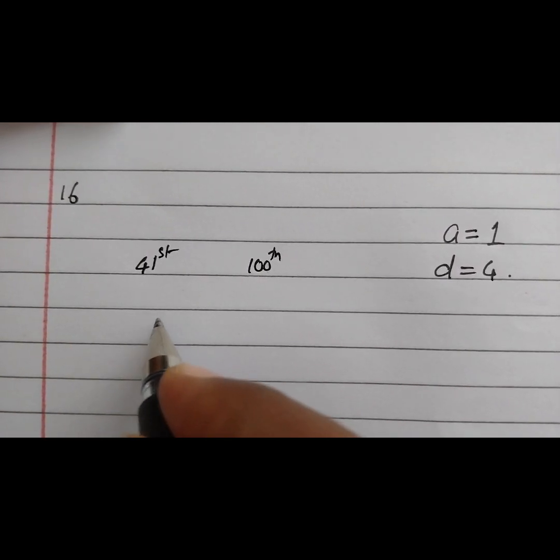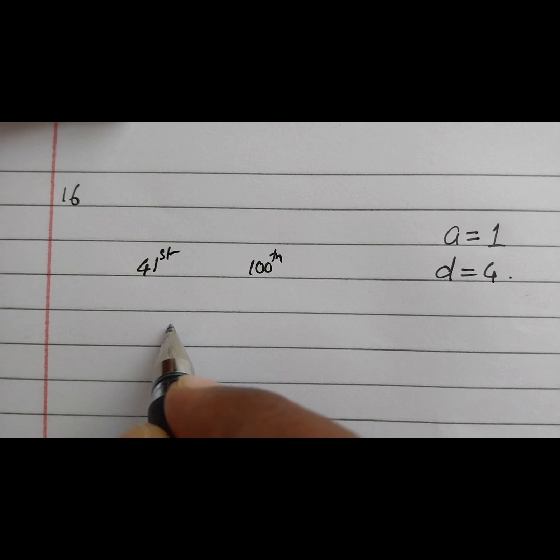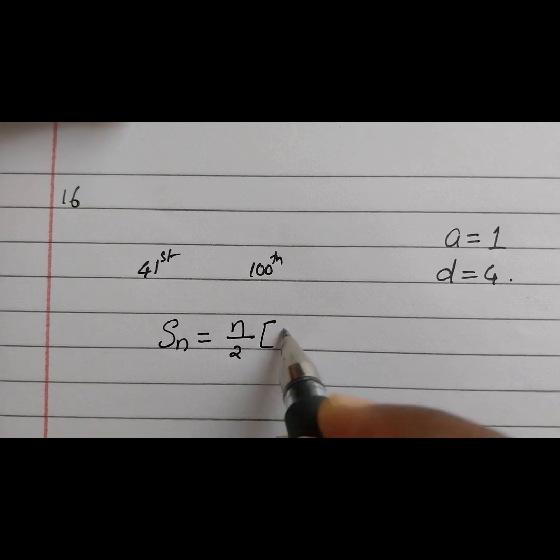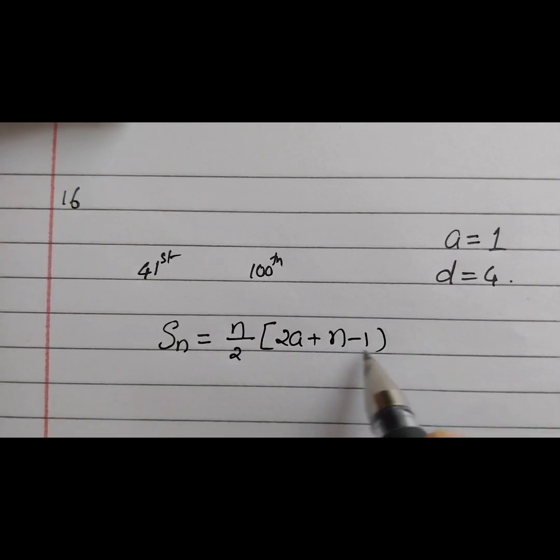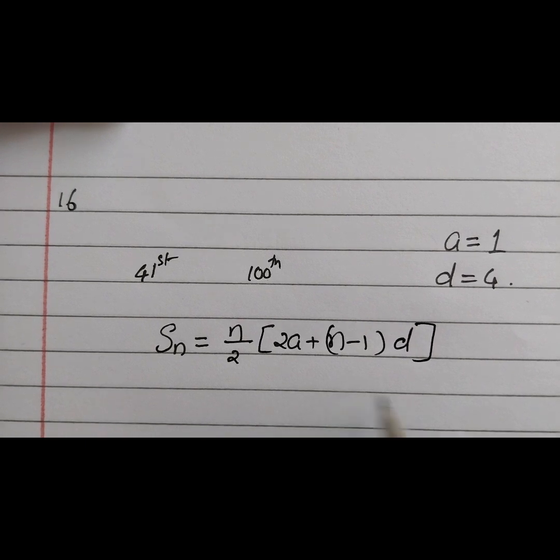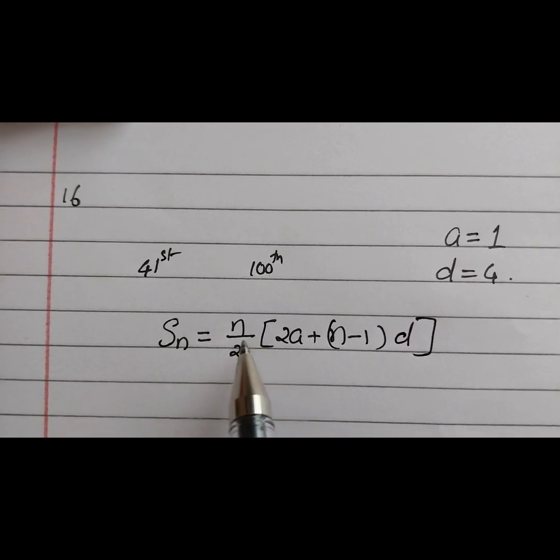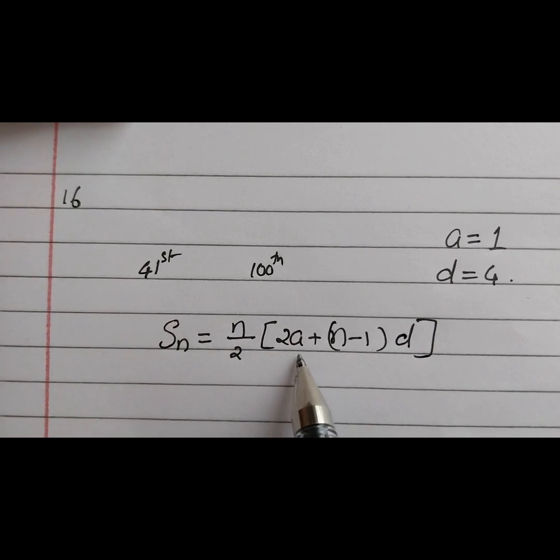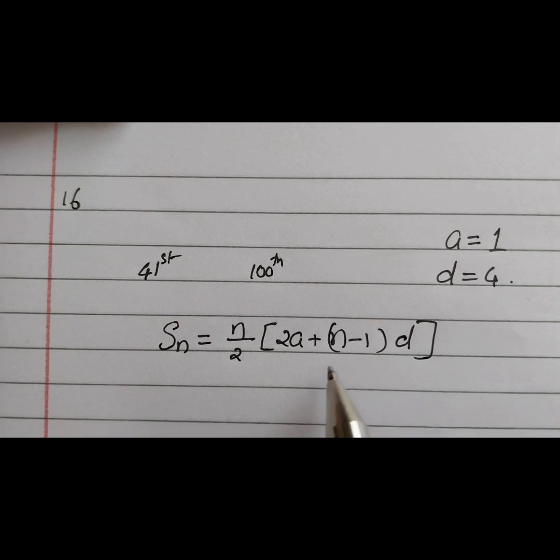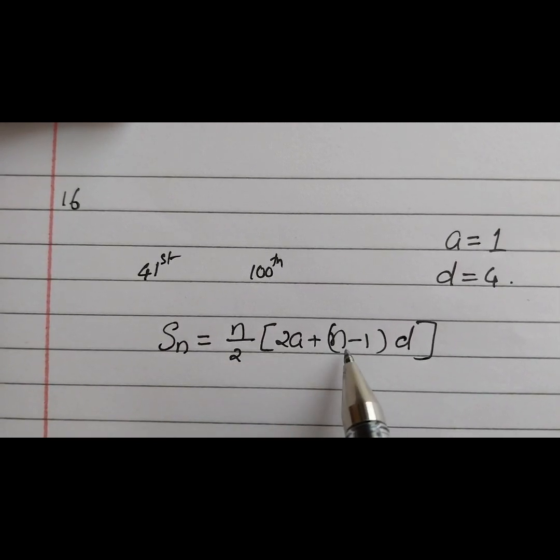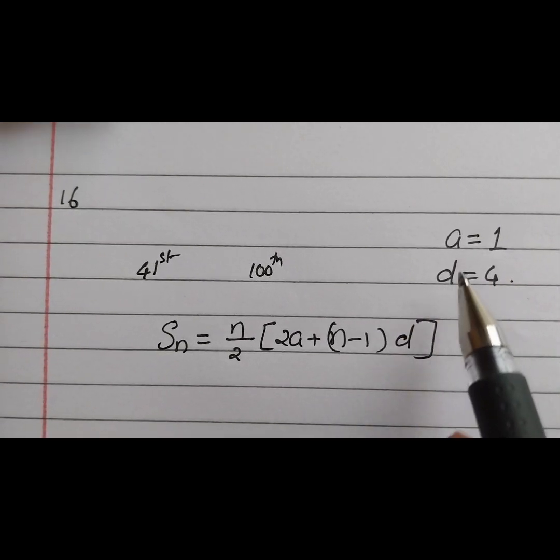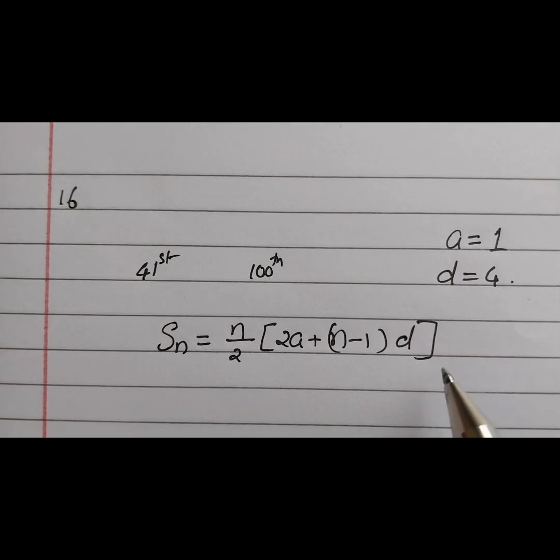You know the sum of n terms of the sequence, Sn equals n by 2 times 2a plus n minus 1 times d. This is the formula for finding sum of n terms. n represents number of terms, a is the first term of the series, n is again number of terms, and d is common difference. So in this question they are given first term a equals 1, common difference is given as 4.